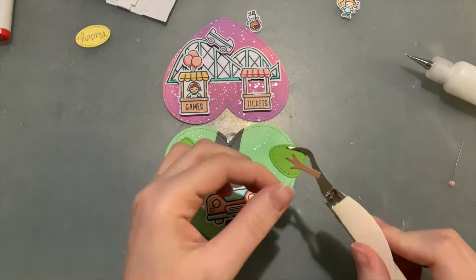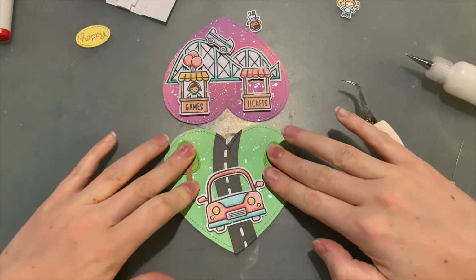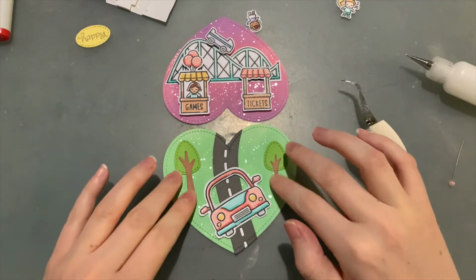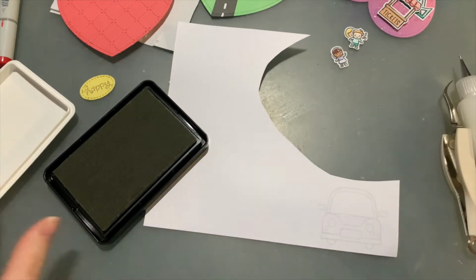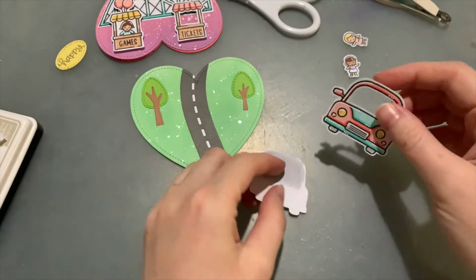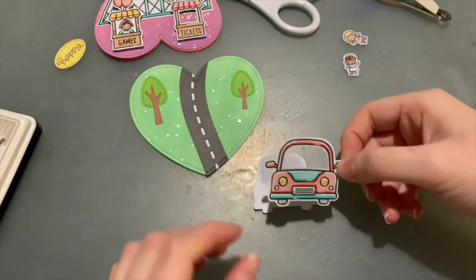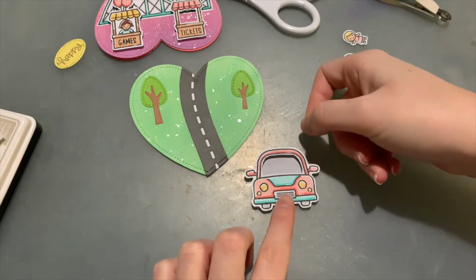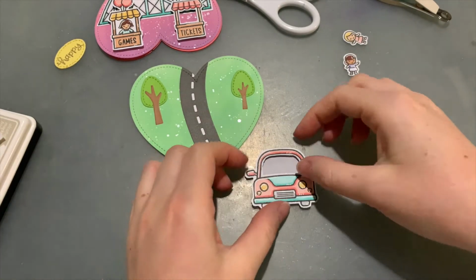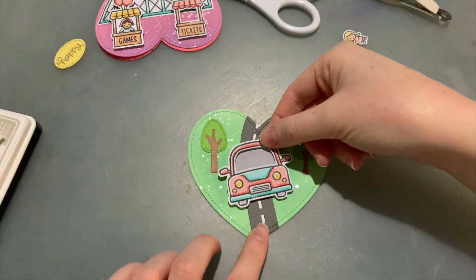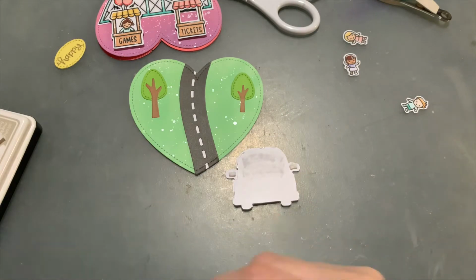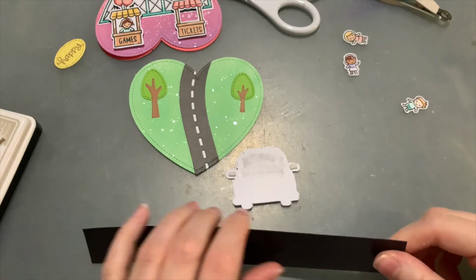I had enough dimension at the top and with the car down the bottom that I thought these would look okay flat. So for my car, I also needed this to be a little pocket for them to sit in. So I stamped the car in some jellyfish ink just so that I could get the outline of it. I cut that out. I cut the mirrors too because I didn't need them. And that way I could stick this on the back of the car, again with some double-sided foam squares so that it's got a bit of dimension and now my characters can slip in there.